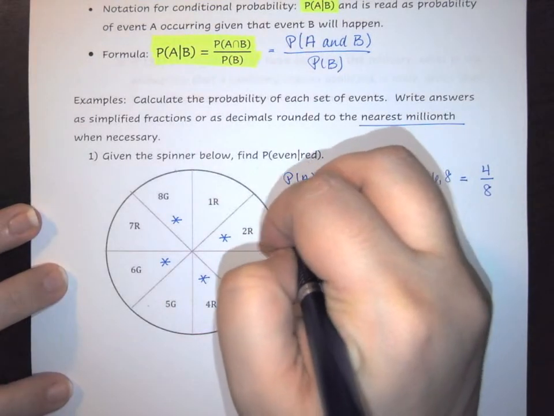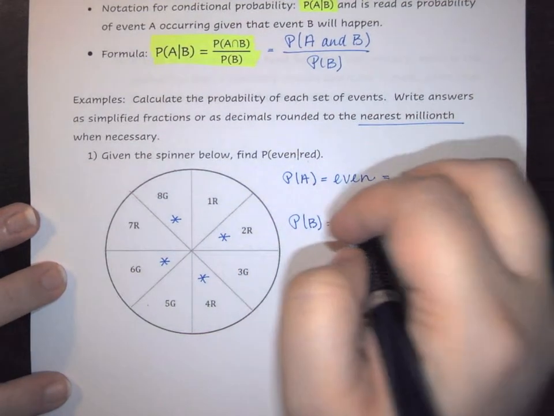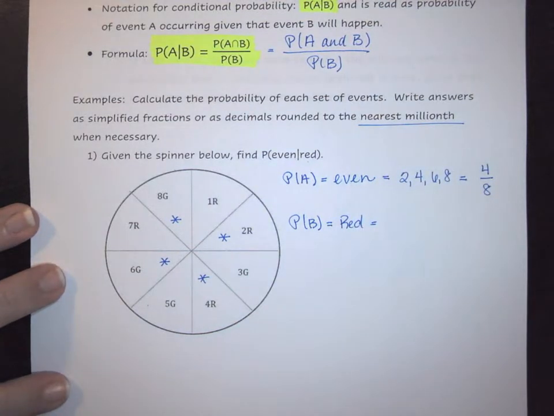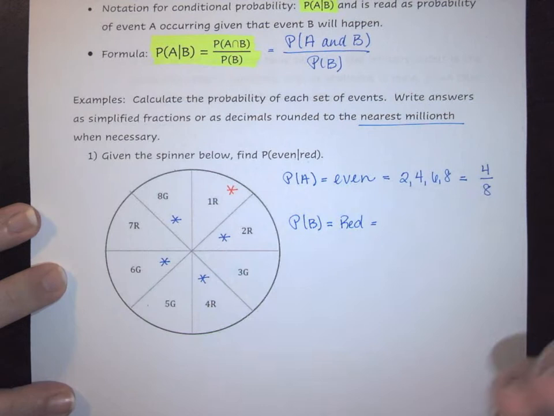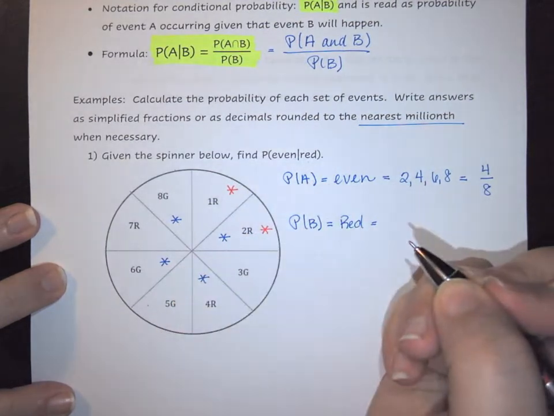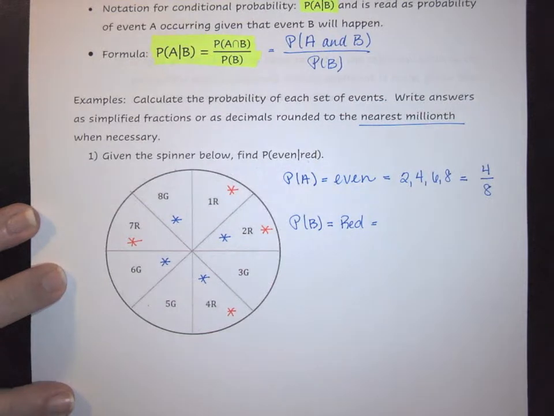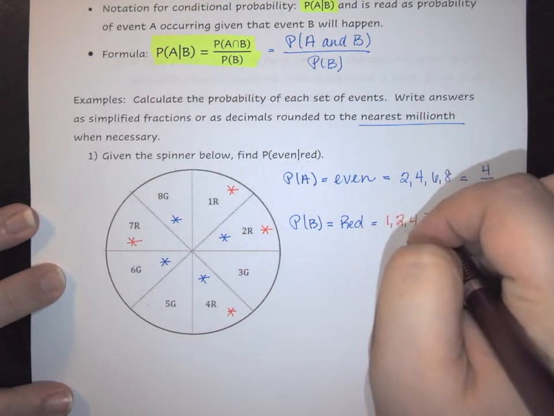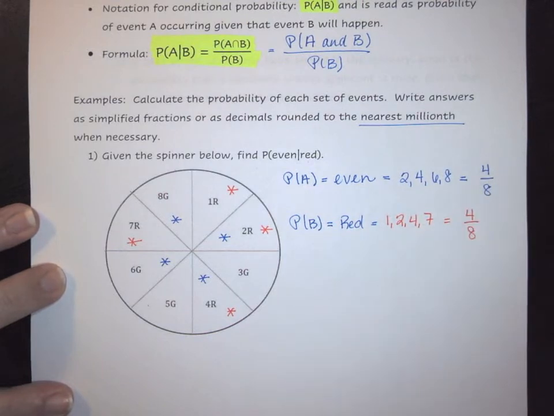Then we need the probability that B occurs. The probability that B occurs is when we are talking about red. Here we can look at our red. The R stands for red, so 1, 2, 4, and 7. Again, we have 1, 2, 4, and 7, which gives us 4 out of 8.